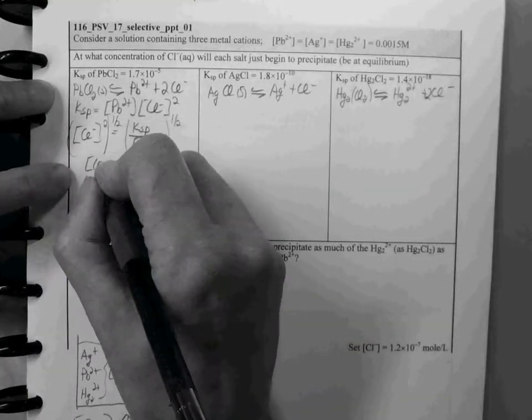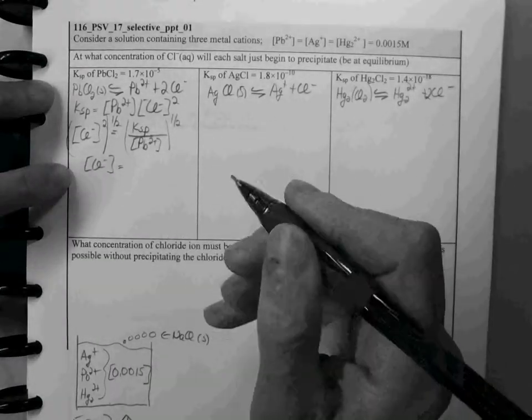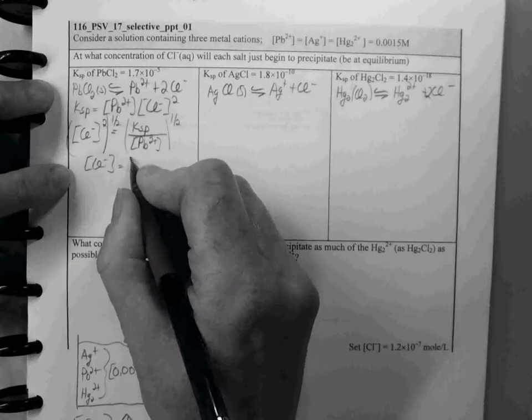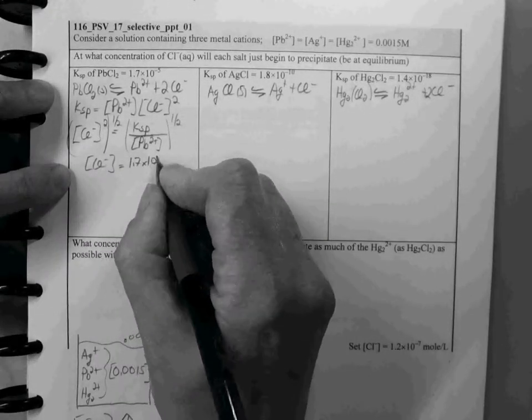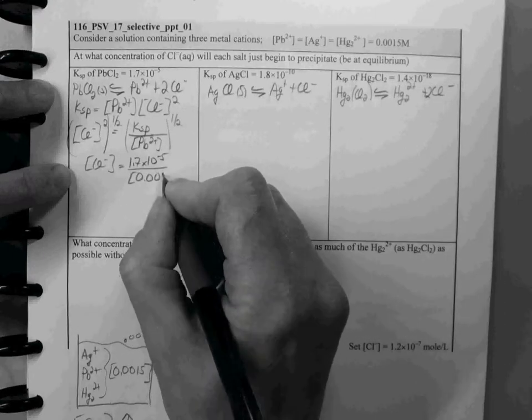So we have Cl- is going to be equal to the square root of KSP, which for this compound is 1.7 times 10 to the minus 5, divided by 0.0015.